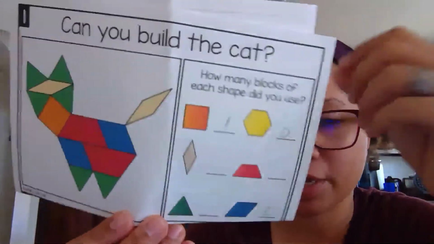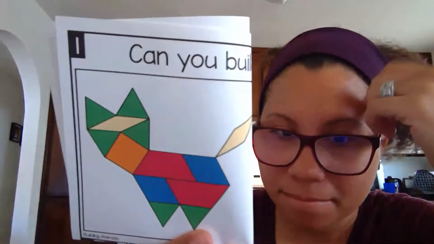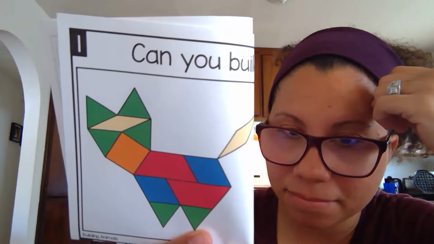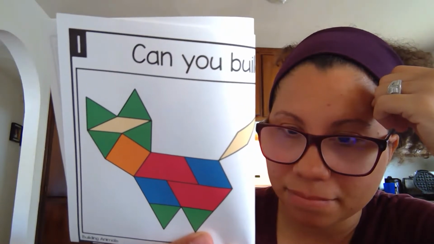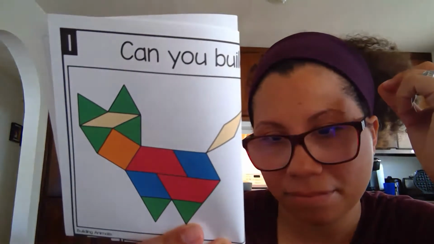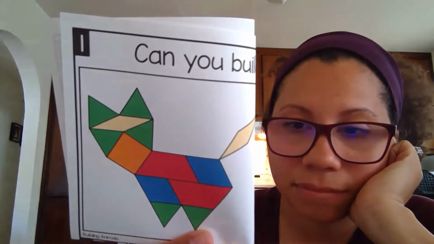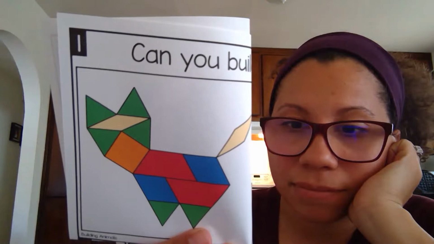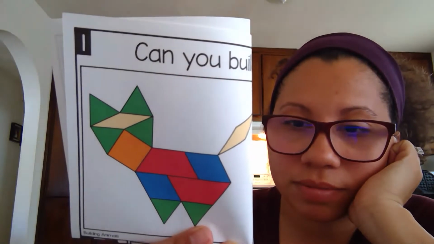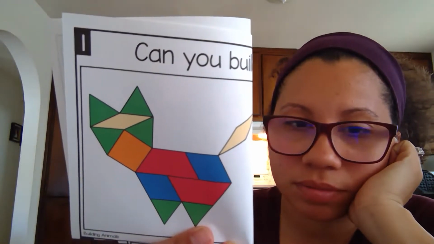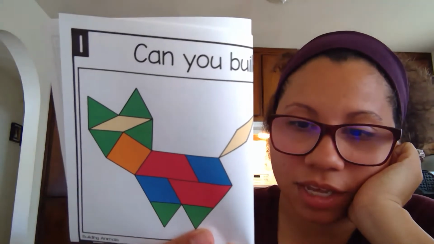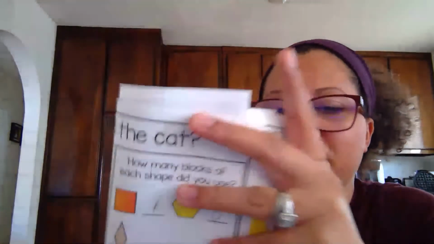All right. How many trapezoids can we identify? Trapezoids are the red ones. How many trapezoids? Color code. And we'll color code. I'm okay with that. All right.